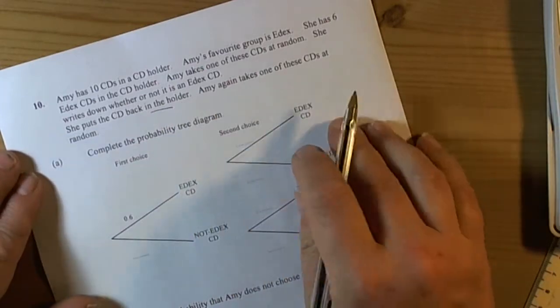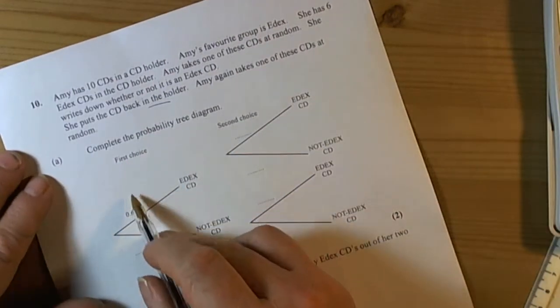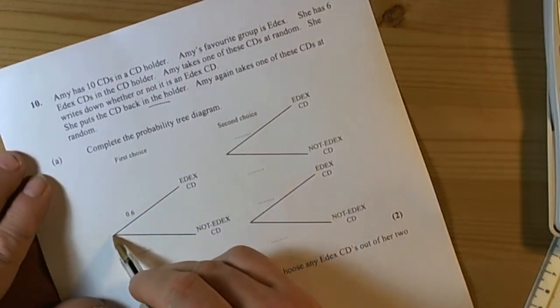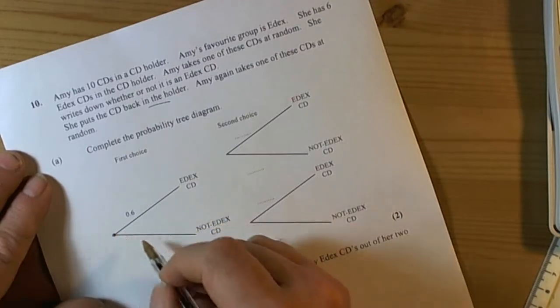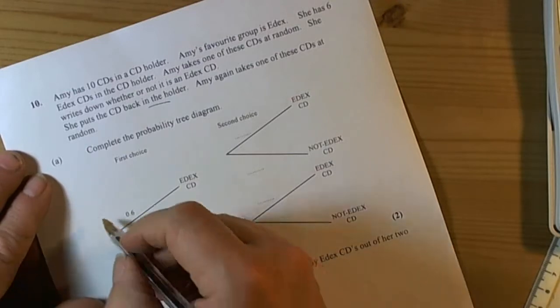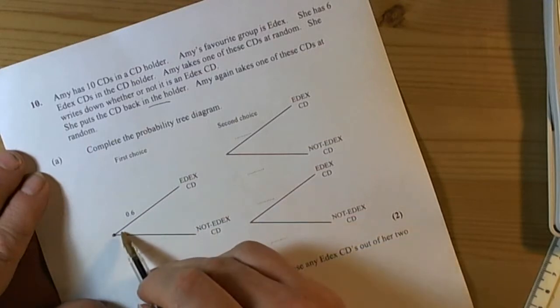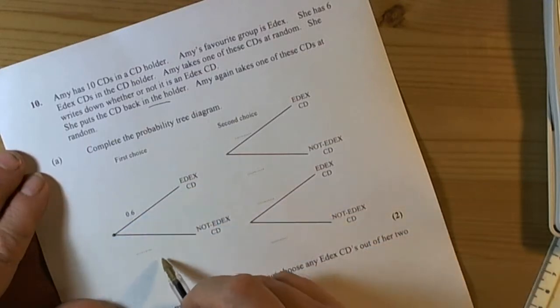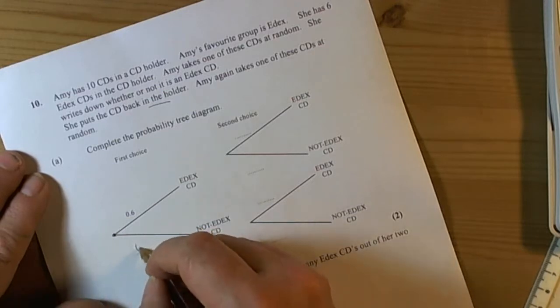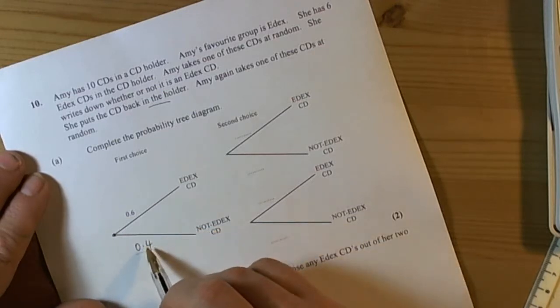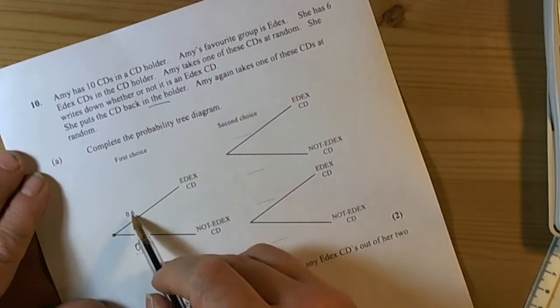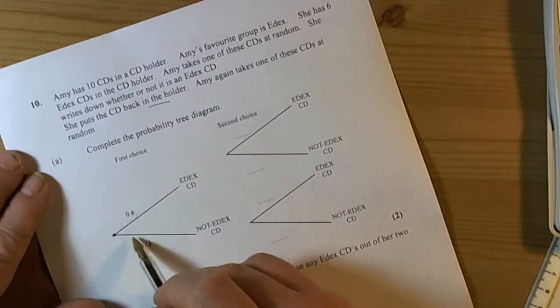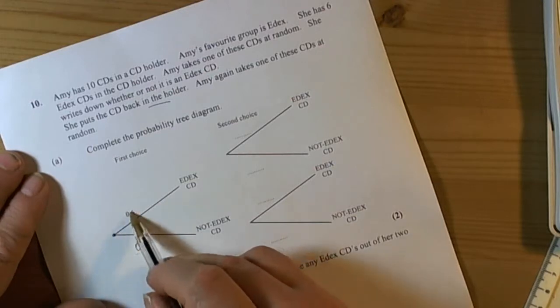So we're not doing without replacement. So the first choice, the event is that she's choosing a CD. There were 6 out of 10 which were ZX, so that's why we've got 0.6 here, 6 out of 10, 0.6. So it must be 4 out of 10, because there were only 4 of the other type, which is 0.4. Notice, as usual, that these two numbers, because they're coming from a single event, add up to the total probability of 1.